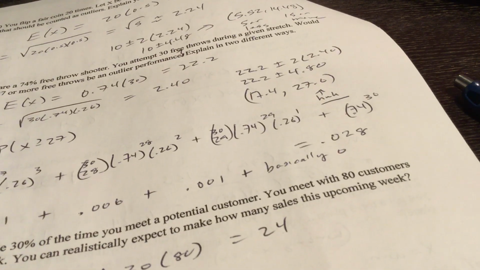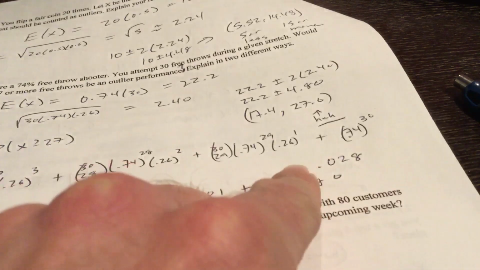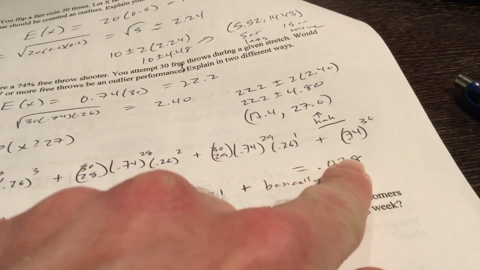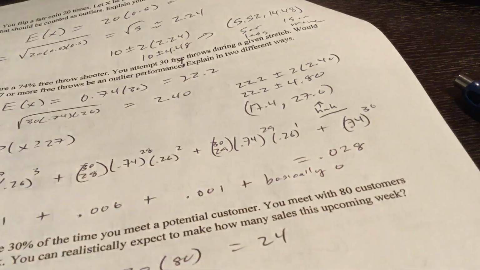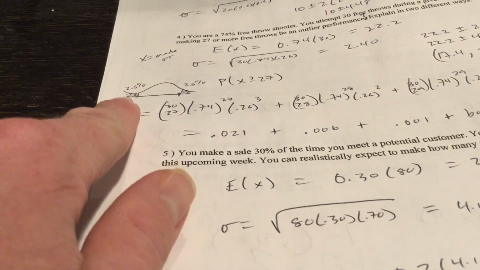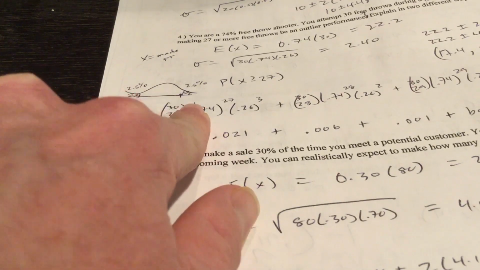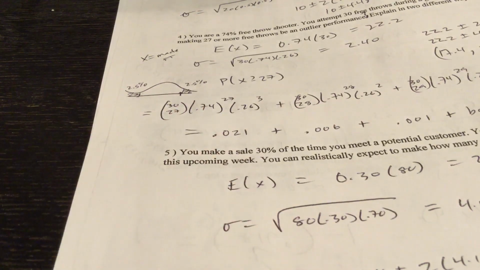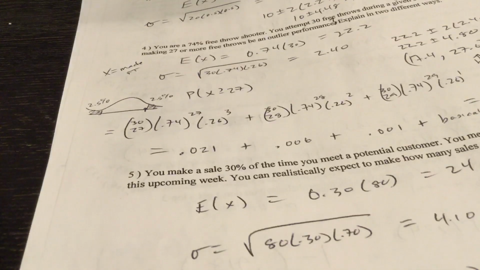All right, so it's barely not an outlier. If that was 0.023 or 0.024, then yes, it would be an outlier. Again, 2.5% chance low outlier, 2.5% chance high outlier. That gives you a 5% chance of having an outlier.